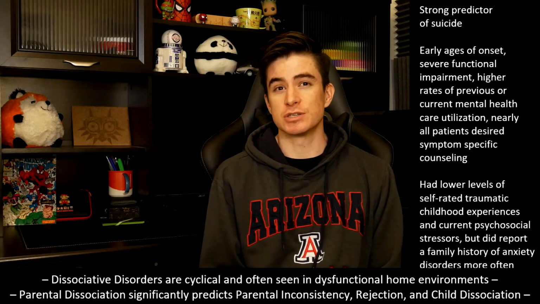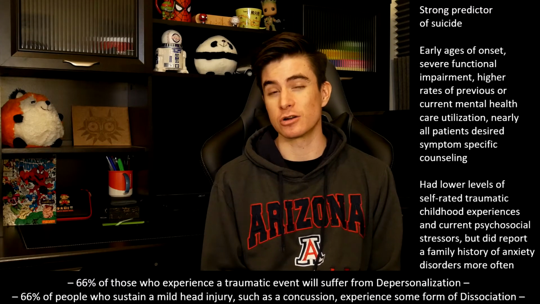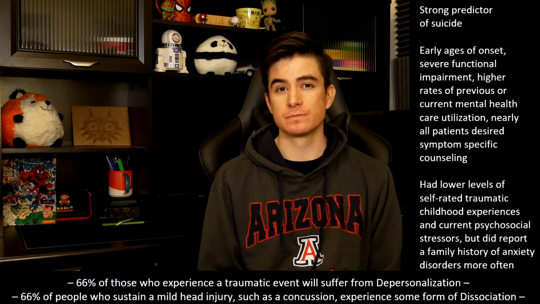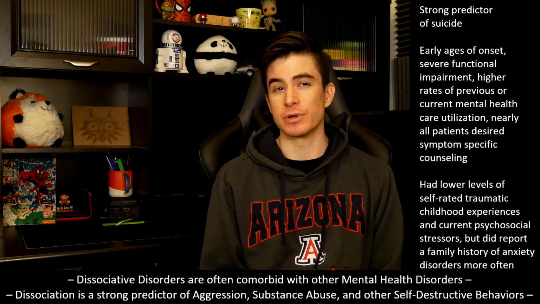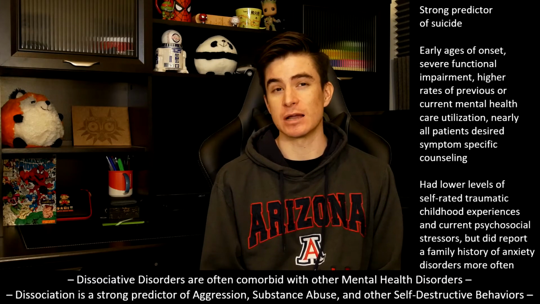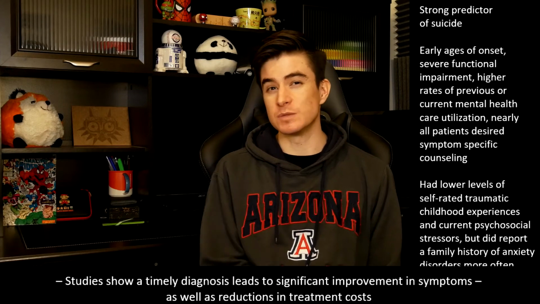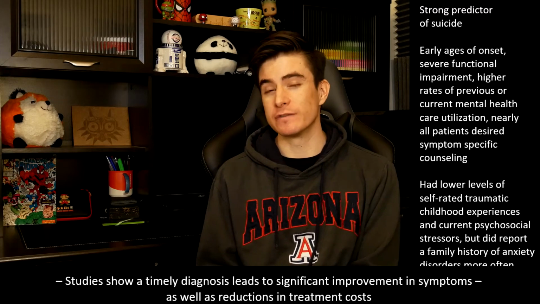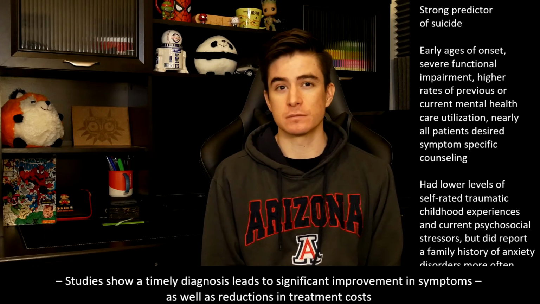In one study, depersonalized patients were younger, more often male, had a longer disease duration and an earlier age of onset, and a higher education, but were more often unemployed. They tended to show more severe functional impairment. They had higher rates of previous or current mental health care utilization, and nearly all patients desired symptom-specific counseling. These patients had lower levels of self-rated traumatic childhood experiences and current psychosocial stressors. However, they did report a family history of anxiety disorders more often. African and Asian American individuals reported significantly higher rates of dissociation compared to white individuals, and comparatively their higher rates of dissociation were associated with lower rates of psychological distress.